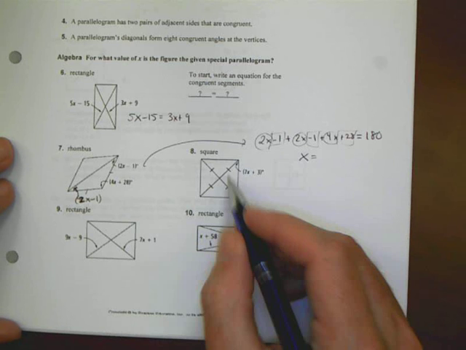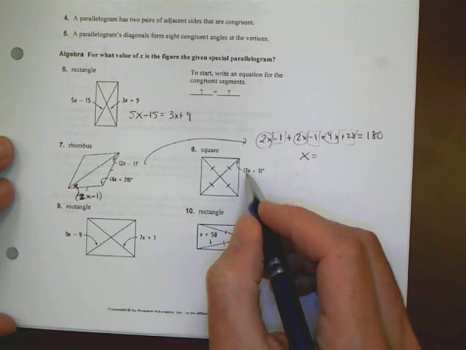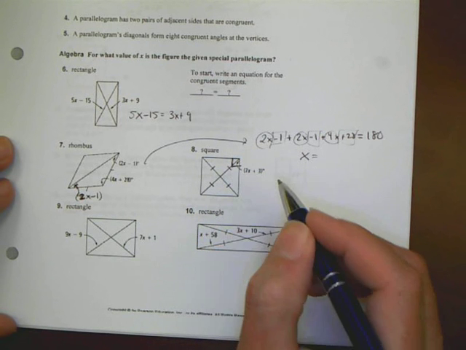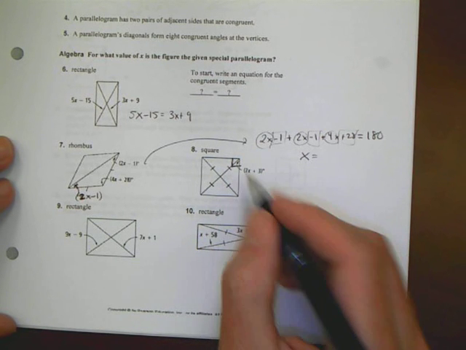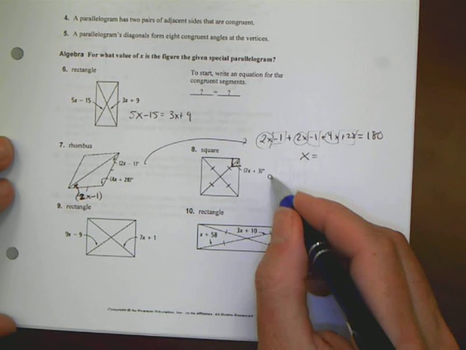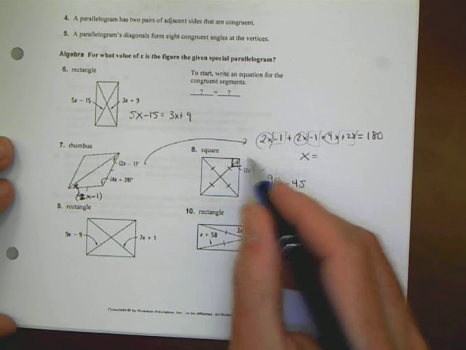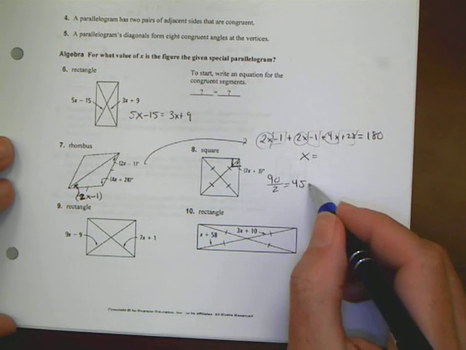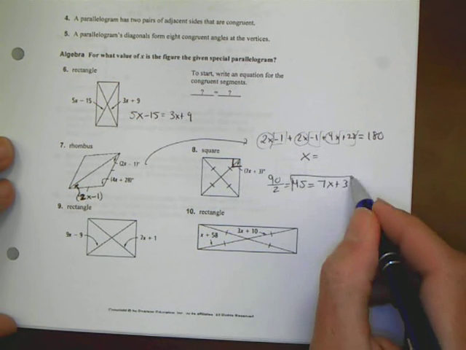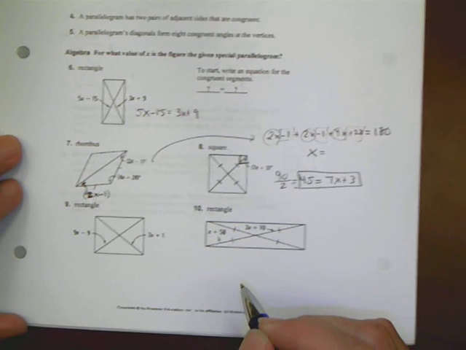When I look at the square, because with a square the diagonal bisects the angle, I already know that this angle here is 90 degrees, the whole thing. Because it's a square and I'm cutting it in half, I know that 90 divided by 2 is equal to 45. Well, they're asking about 7x plus 3. So guess what? 7x plus 3 is going to equal 45. Now I have a new equation to solve.